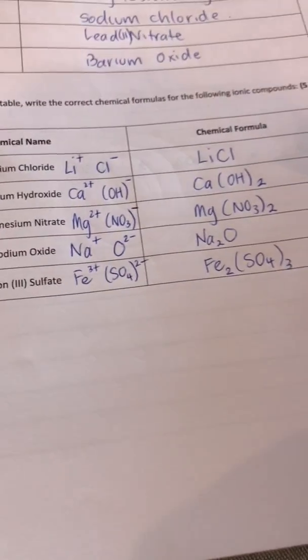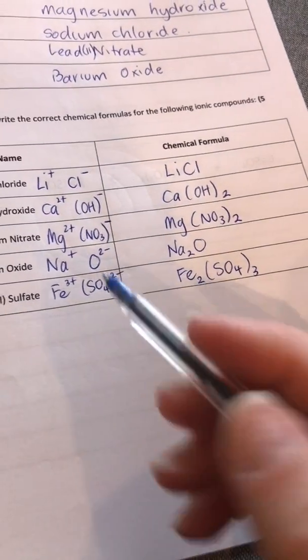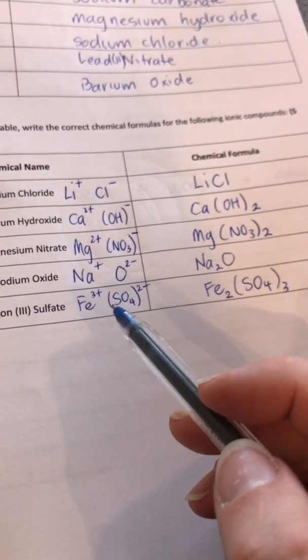So to show that I have 2 ions, I put a little 2 there. I put my sulfate ion in brackets, and then I need to show that I've got 3 of it. Put a little 3 outside. Ta-da! So what we don't want to see in your formulas is this sort of stuff.